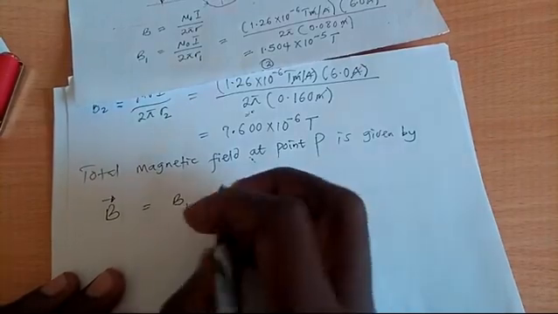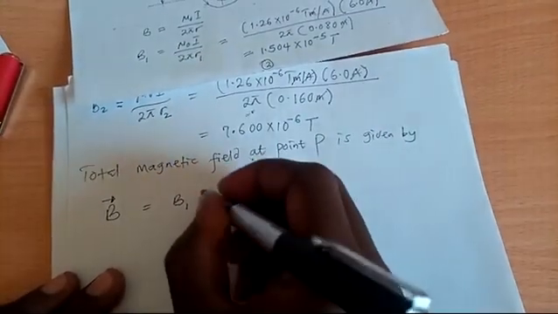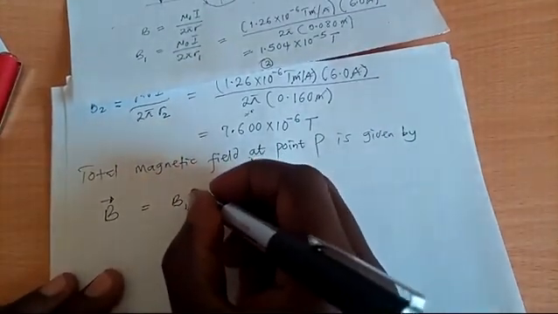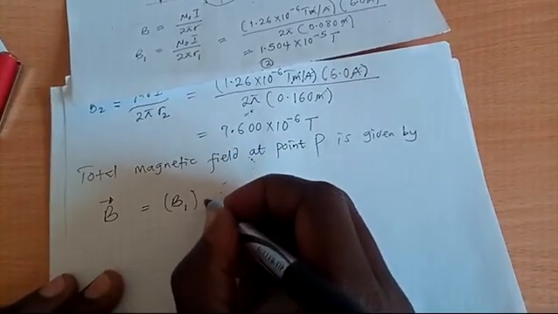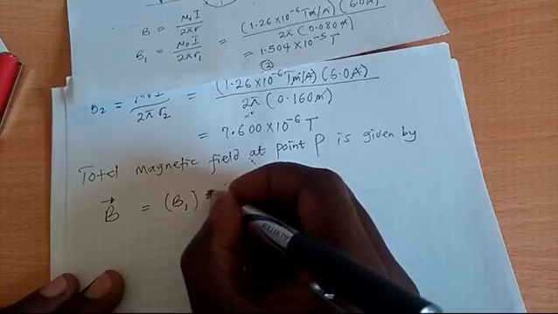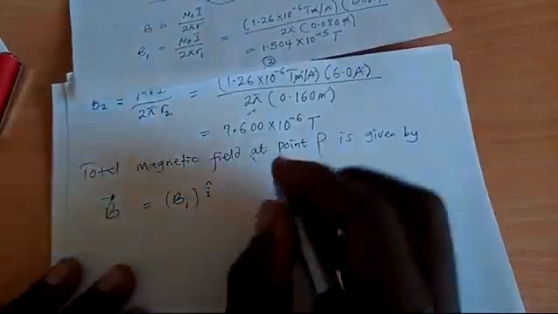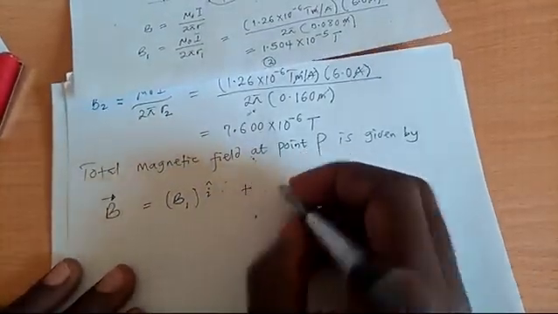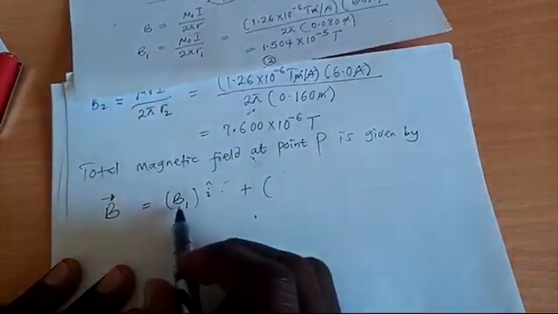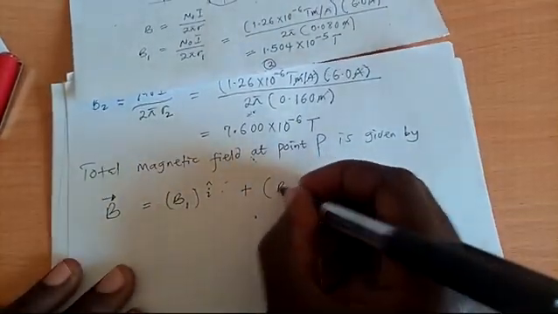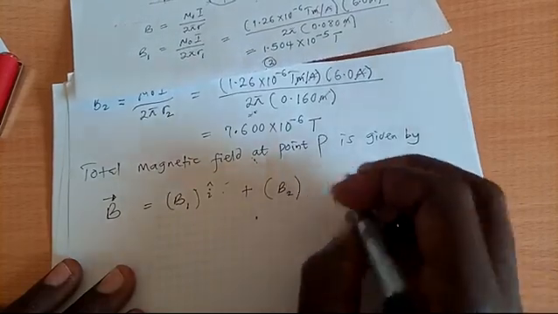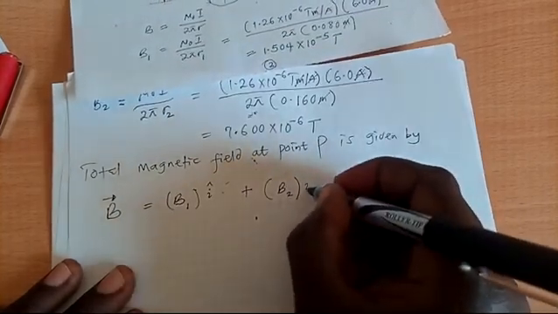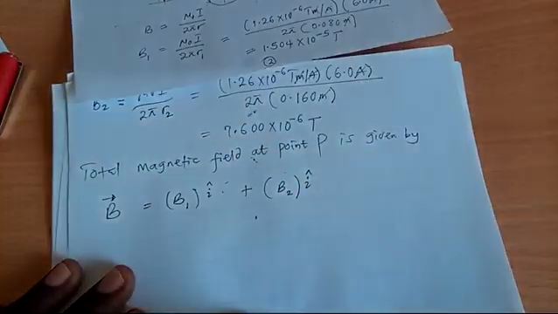This will be the magnitude of B1, and then of course we know this one is along the x-axis, and the unit vector along the x-axis is i hat, so I will put i hat, plus then the magnitude of the second one, B2. B2 is also along the x-axis, so the unit vector along the x-axis is i hat.